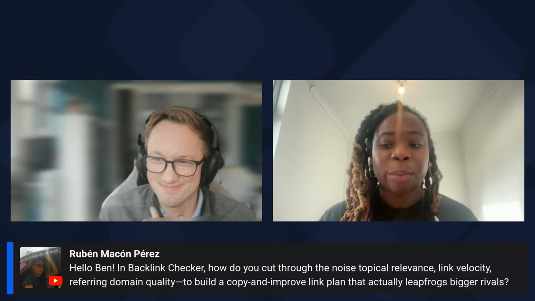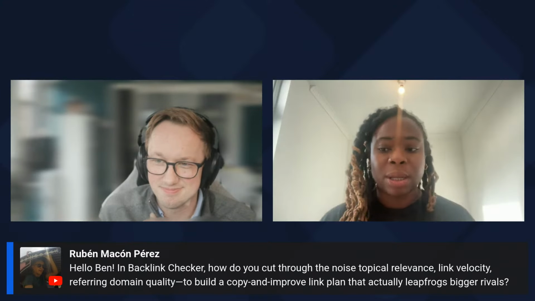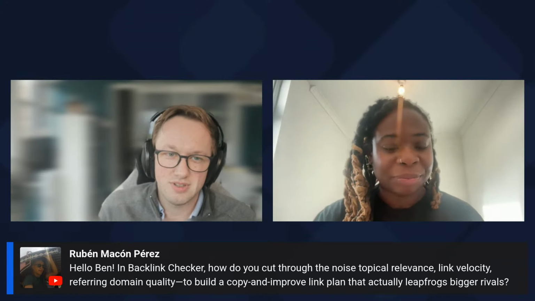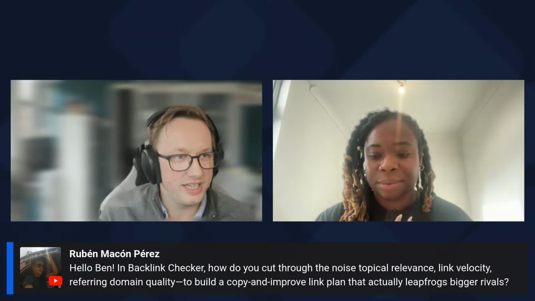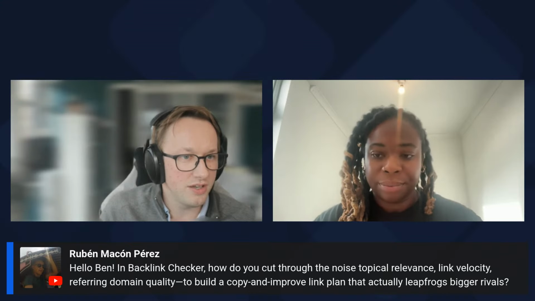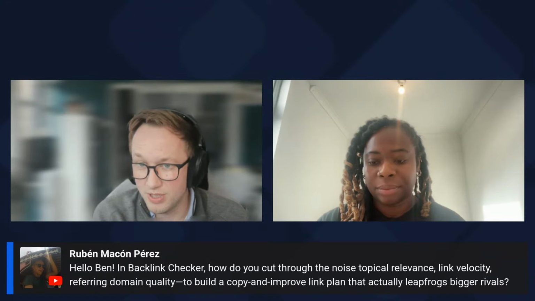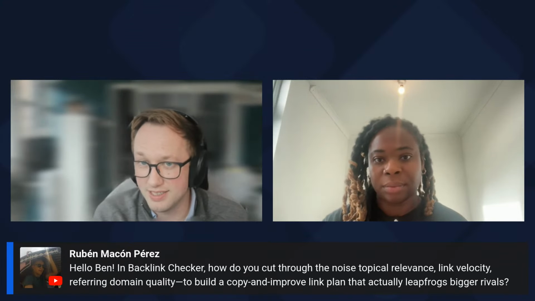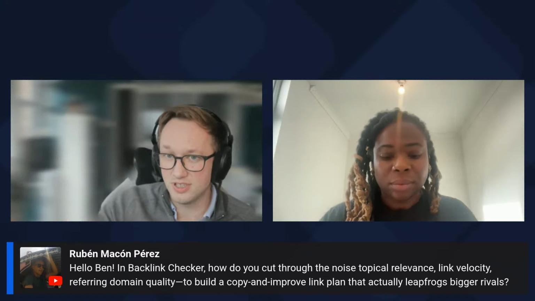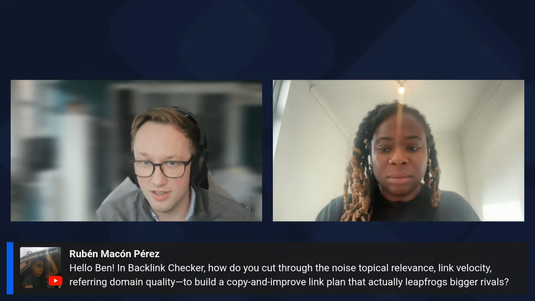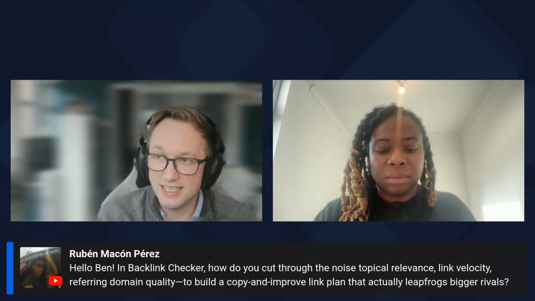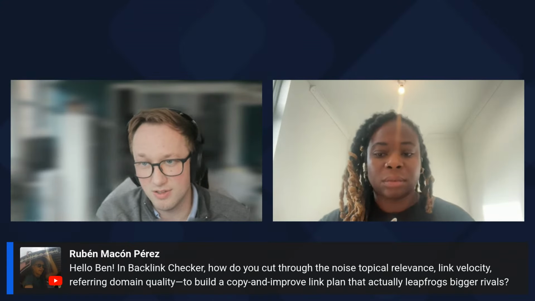Ruben has asked that in Backlink Checker, how do you cut through the noise, topical relevance, the link velocity, referring domain quality to build a copy and improve link plan that actually leapfrogs bigger rivals? So this is a combination of, if you look at the backlink gap analyzer, we can see the commonality. We can see straight away if there are common domains where we know some of our major competitors have certain domains that they are all sharing, that they are sort of emphasizing. That can be a key indicator that they're in these publications, they're in these websites.